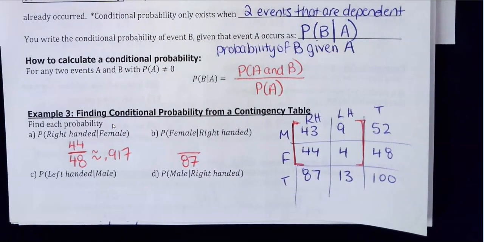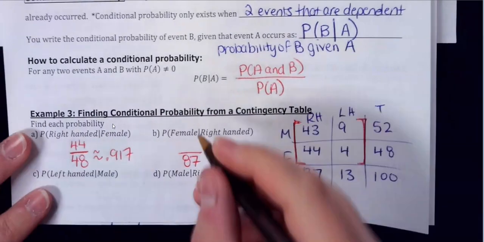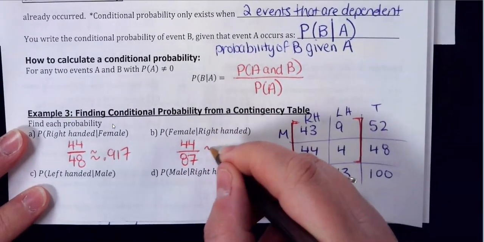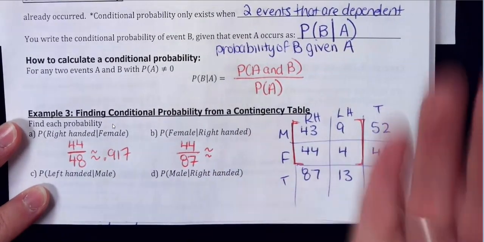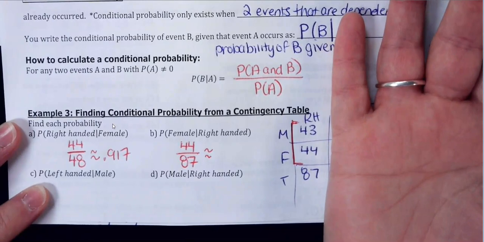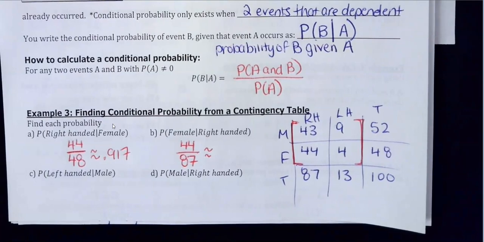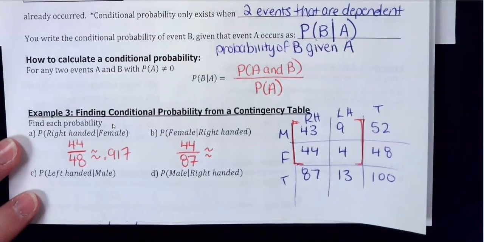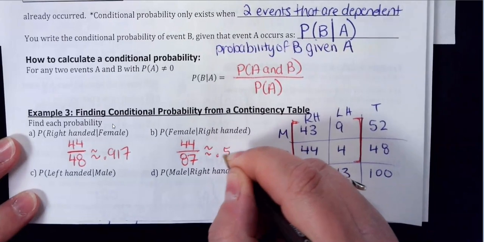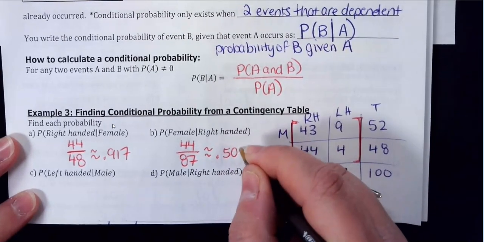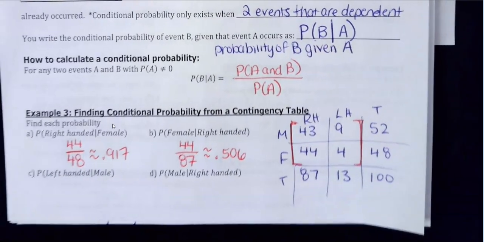What would you put on the top of the fraction if I'm trying to figure out the probability of female given that they're right-handed? Given that they're right-handed, the 44. It's actually 44 for both of these on the top. They are different in terms of their probability, but given that they're right-handed means I picked somebody out of this column, so I would only look at this column. So it's the 44. To do that real quick, 44 over 87, this is about just a little bit less than 51%. I'm just going to go 3 decimal places, about 0.506.